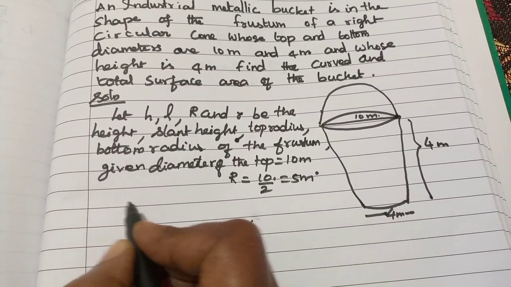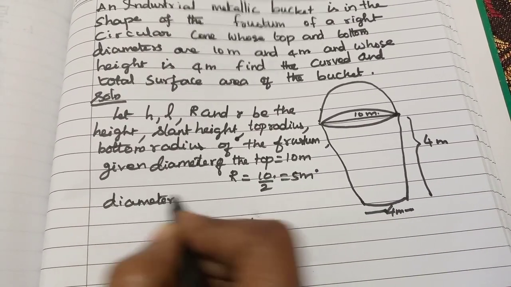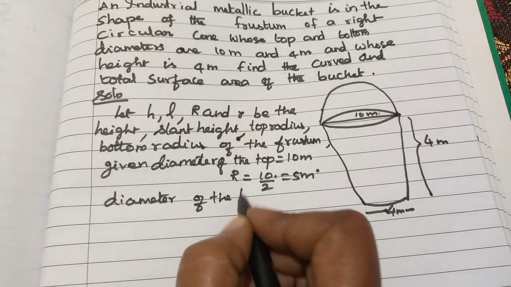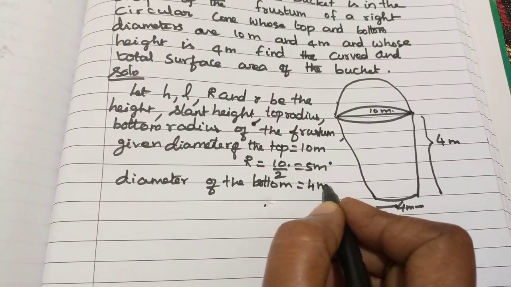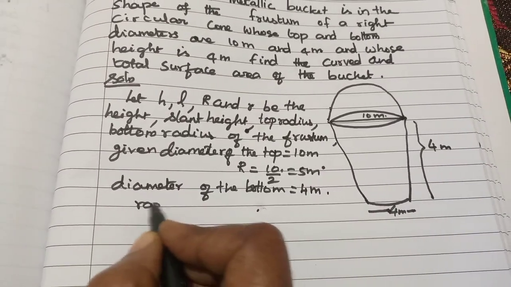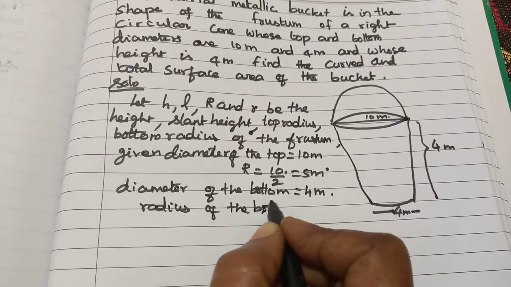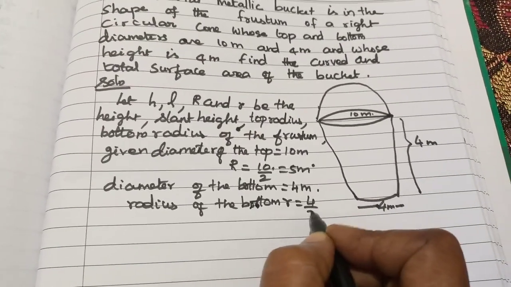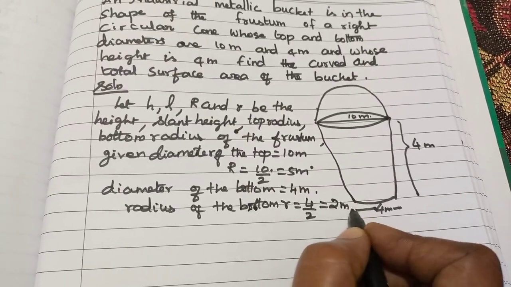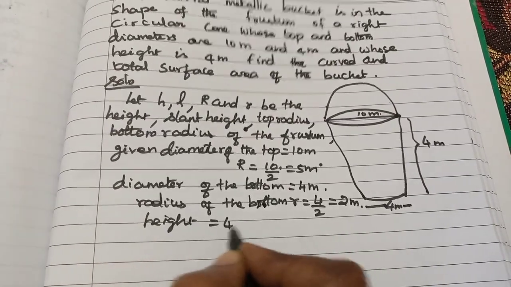As well as the diameter of the bottom is given, 4 meter. So radius of the bottom, small r, is equal to 4 by 2 equal to 2 meter. Height is given, height is equal to 4 meter.